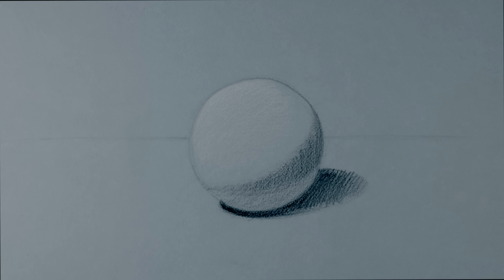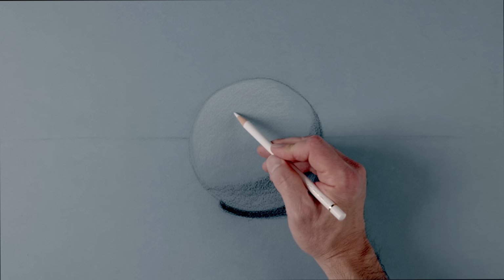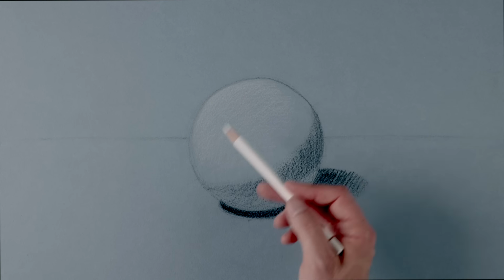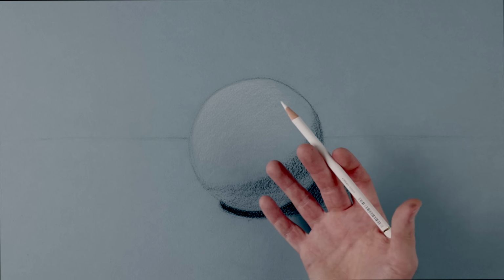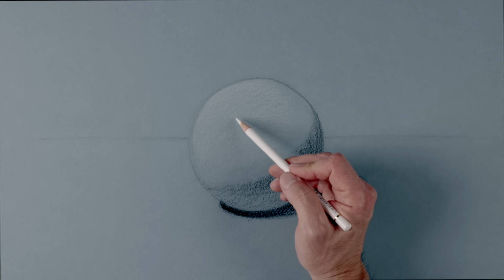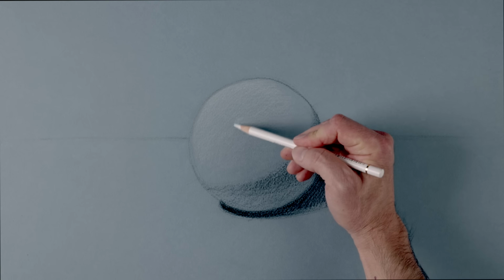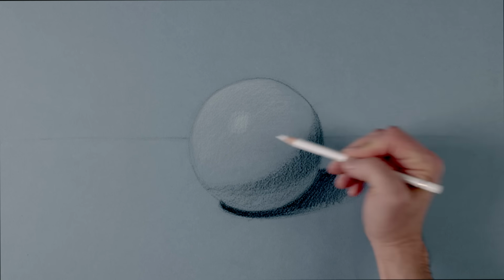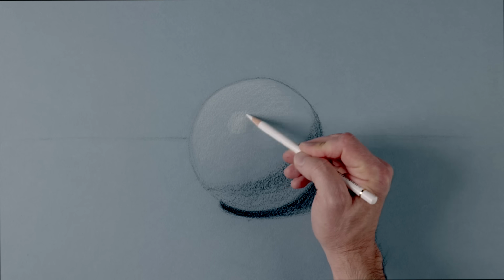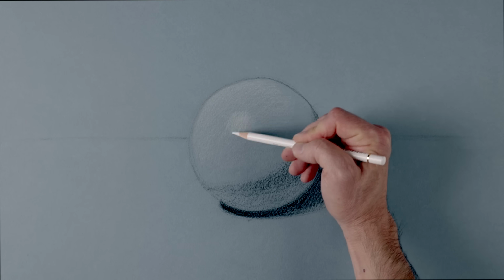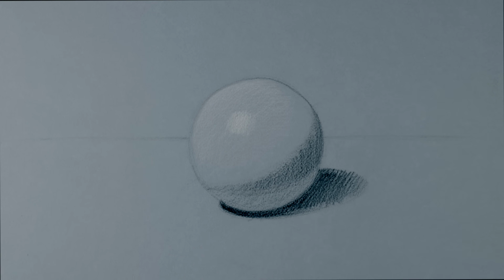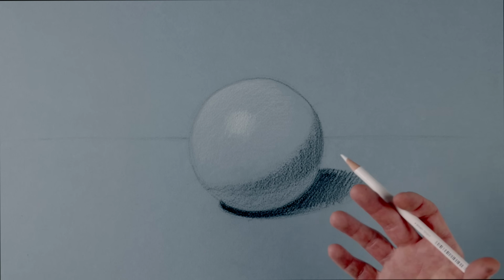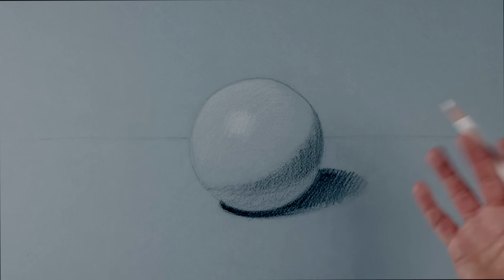Finally, we get to the highlight. The highlight is going to be the moment where light comes down from the light source, hits the sphere, and is reflected directly into your eyes. And it's going to create this bright spot on the sphere. So that's step number 4, drawing the center lights and the highlights.